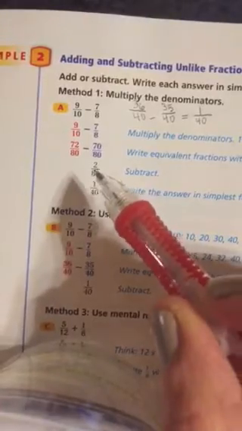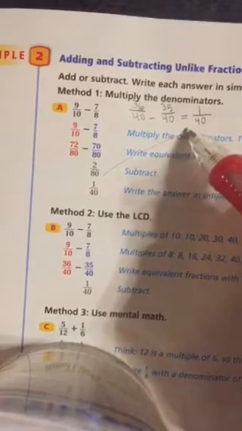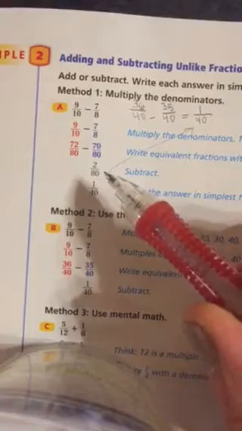Now what I want you to see is that we're on our way to the exact same answer. The only difference is that mine is in simplest form and this one is not.